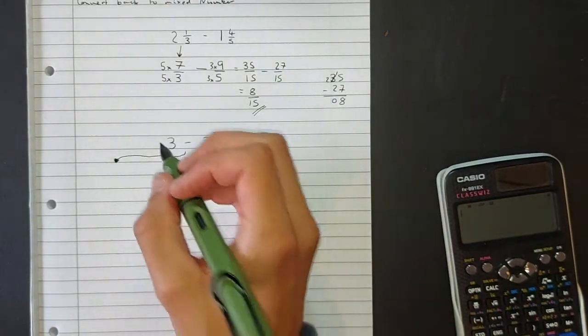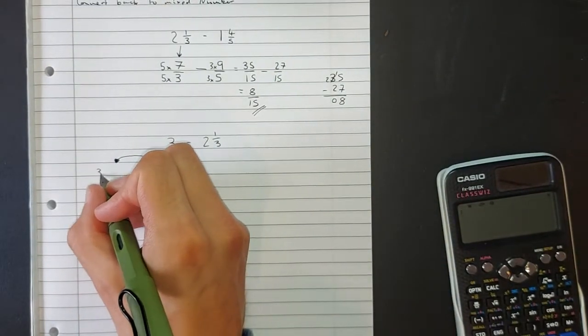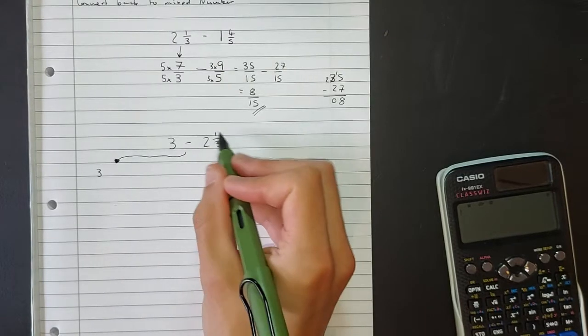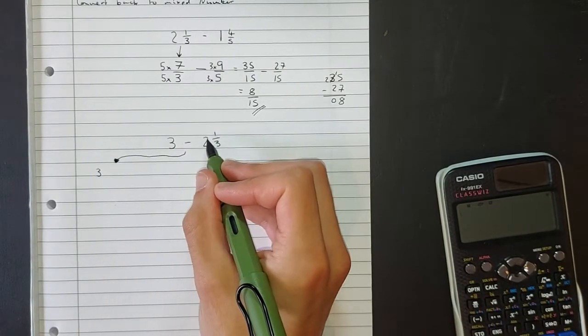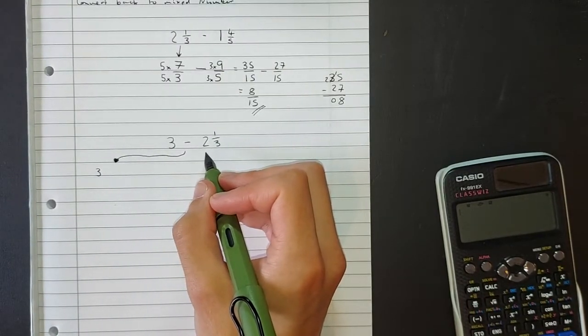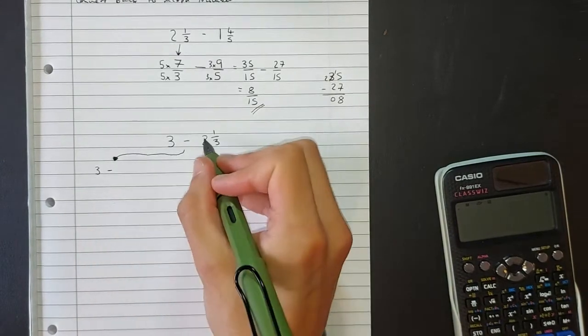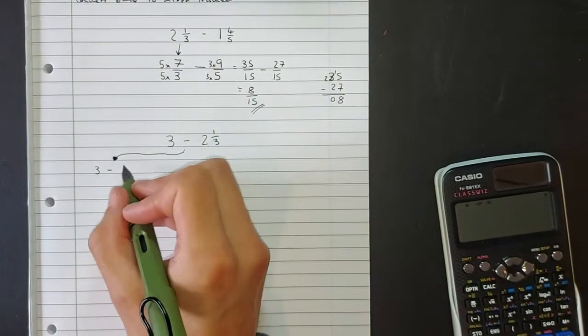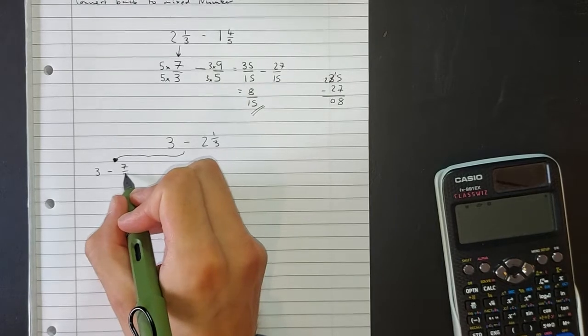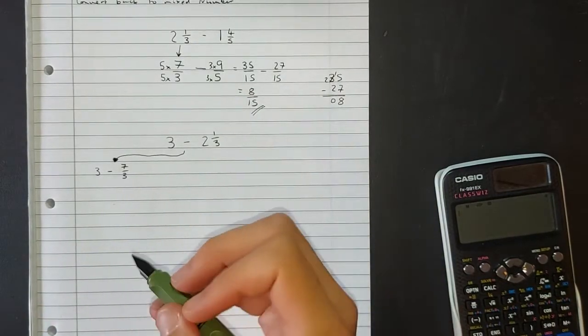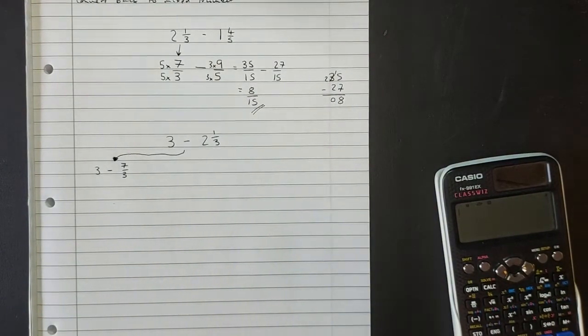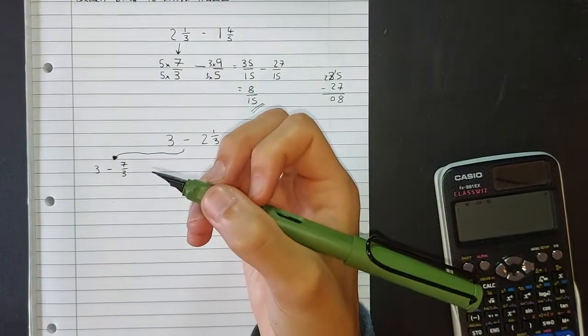So 3 is just a whole number, so we can leave it as a 3. Convert this into an improper fraction. So 2 times 3 is 6, plus the 1 is 7, so that's 7 over 3. Then, 3. Then we've got to convert both of these so they've got the same denominator.